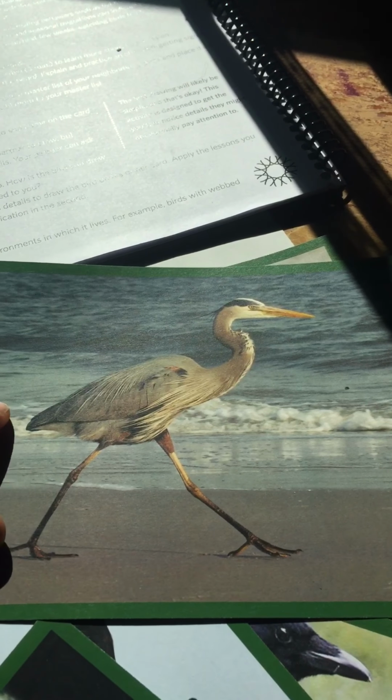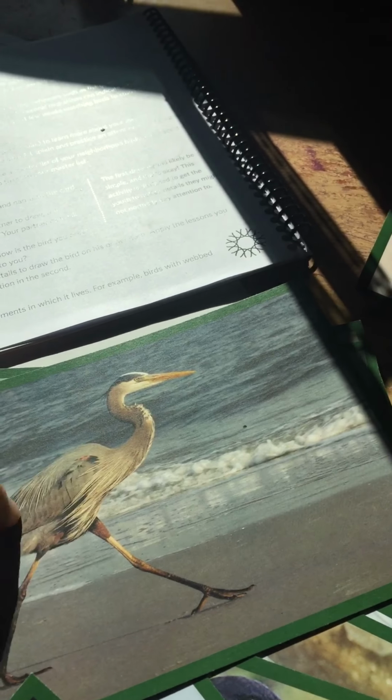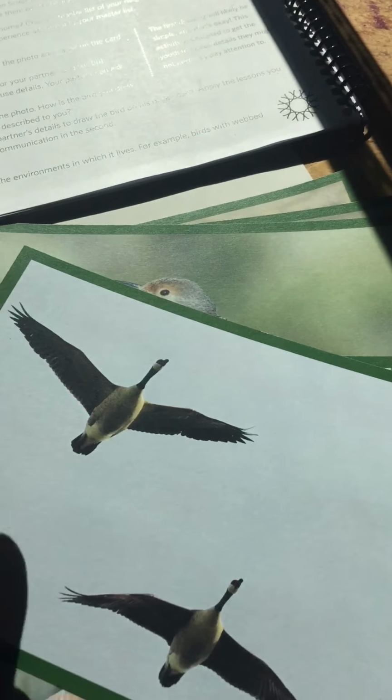I see them a lot in rivers fishing. You can see they have a long body. They have a great neck. I love to paint great blue herons. These are one of my favorite animals. This one's walking on the ocean, but we definitely have those in Montana. Here's pelicans. So how would you describe a pelican?